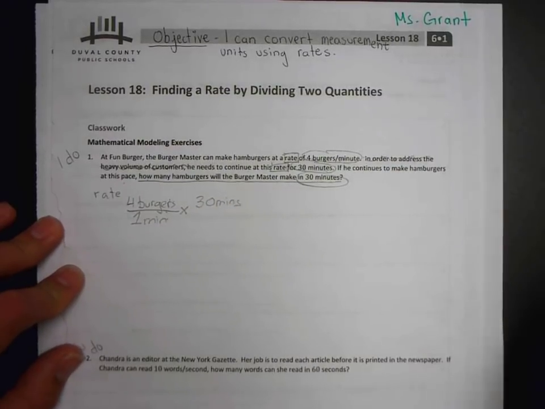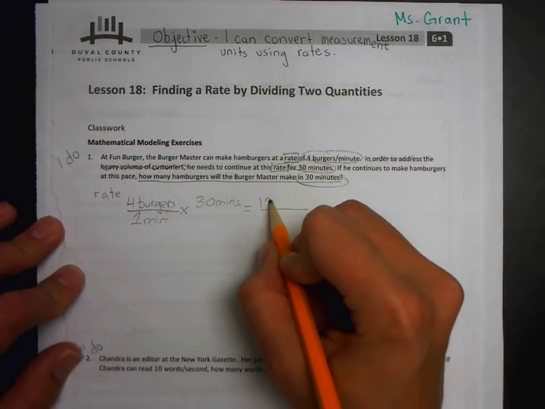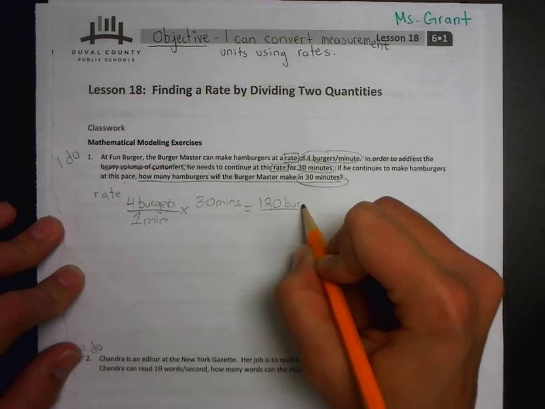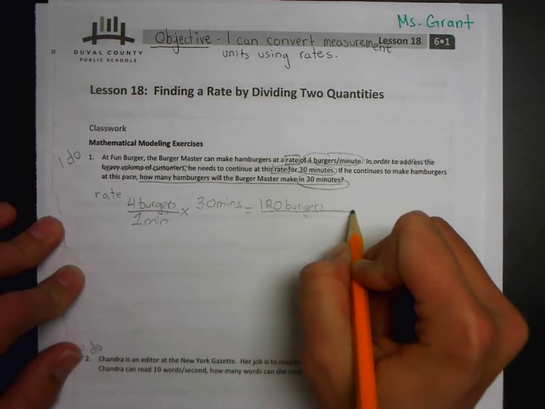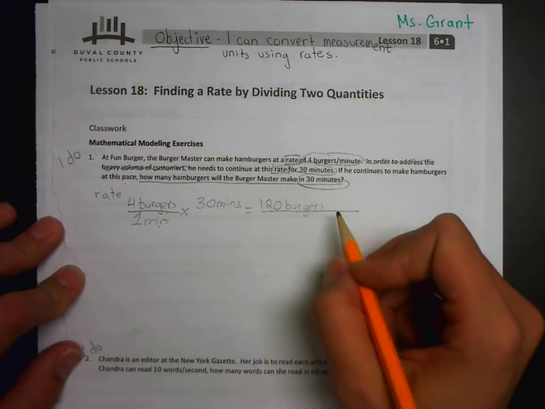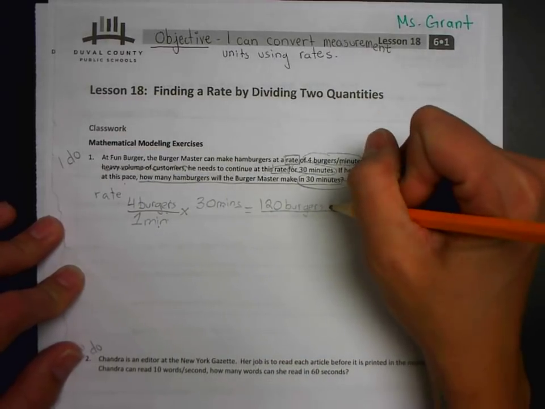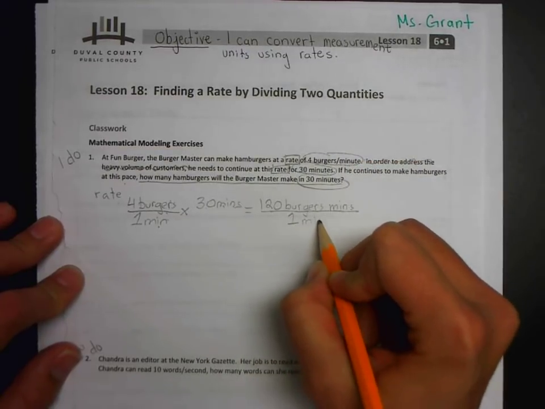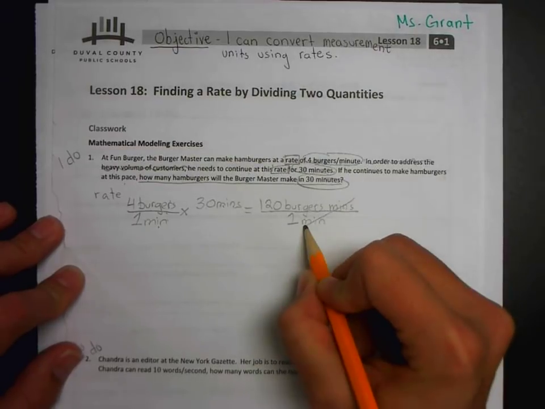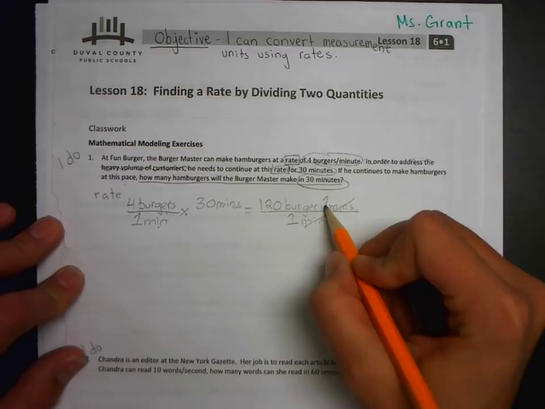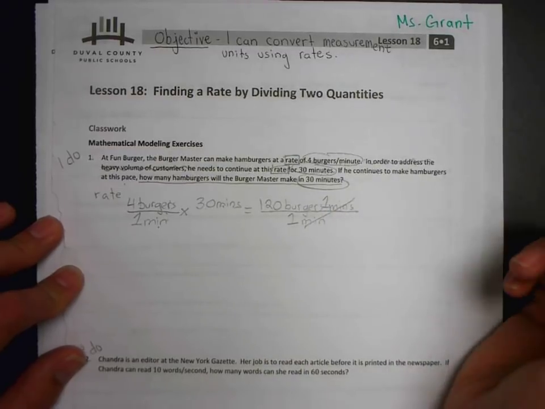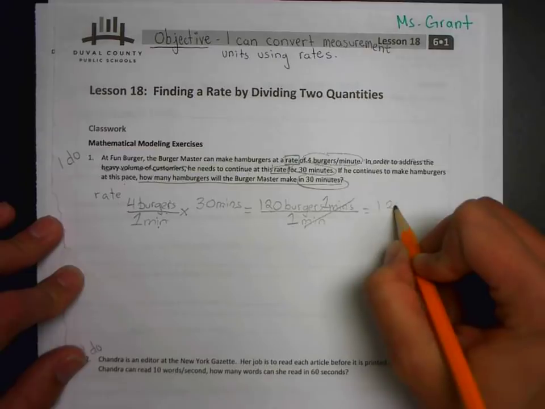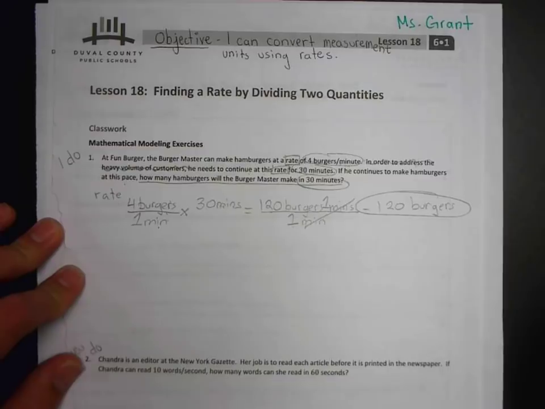And let's see how many burgers he can make. So we have 30 times 4, that's 120 burgers. And I'm going to bring both of my units over to show you that they do cancel out so that we're only left with burgers. So if I have burgers and minutes, because I have this minutes over 1 minute, minutes over minutes is going to cancel each other out. It's like saying I have 1 minute divided by 1 minute, which is 1, so they cancel each other out. So then I'm just left with 120 burgers. So the burger master is going to make 120 burgers in 30 minutes. Alright.